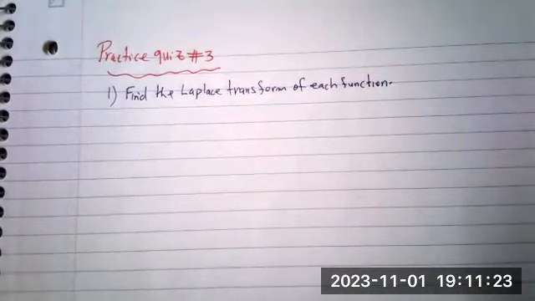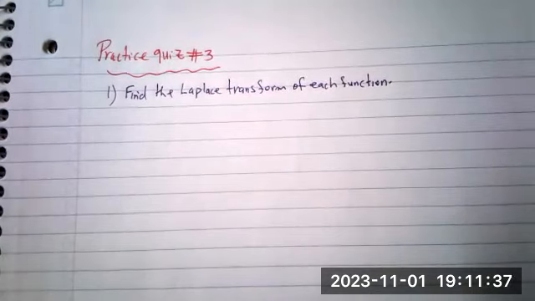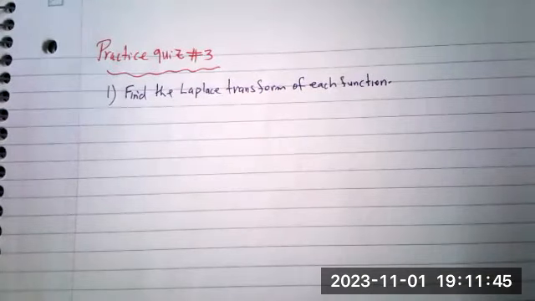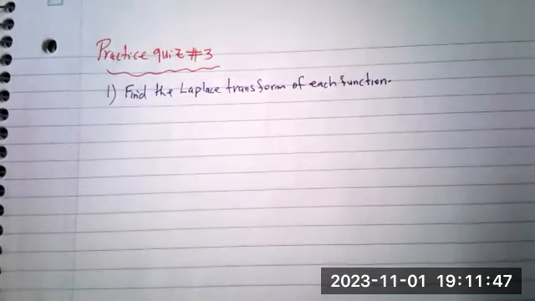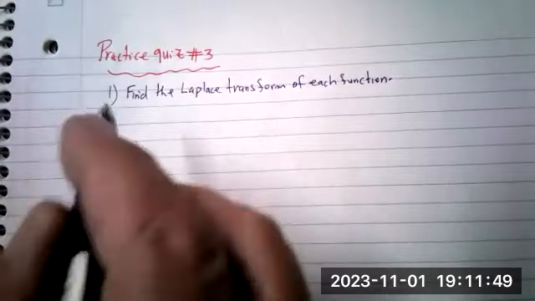It's not going to be directly on the table, so you have to do it yourself. If you just give us the answer right away, we won't give you a point. You have to prove it, either by using the definition of the Laplace transform, or by using these special theorems. I'm going to show you how we're going to do it.